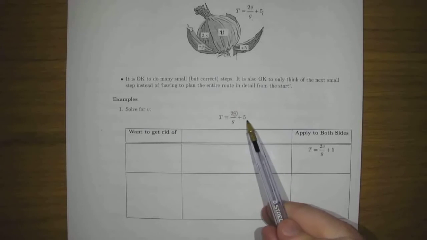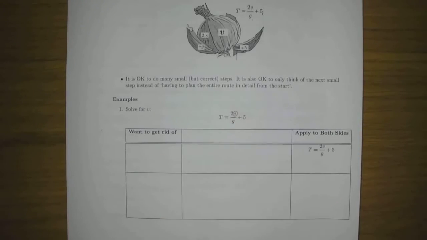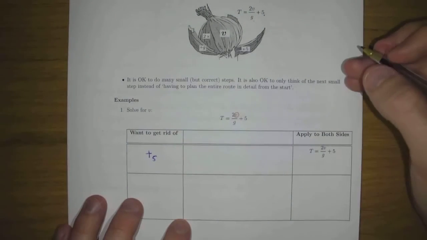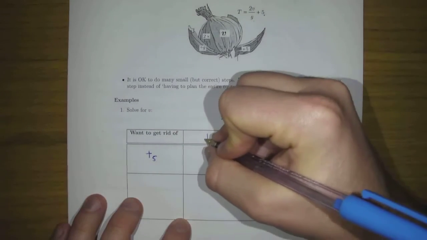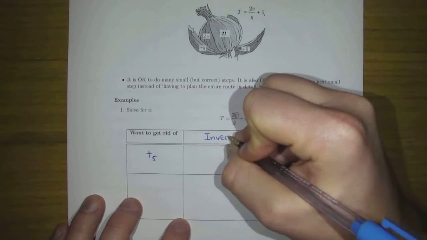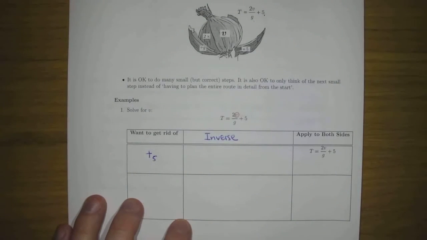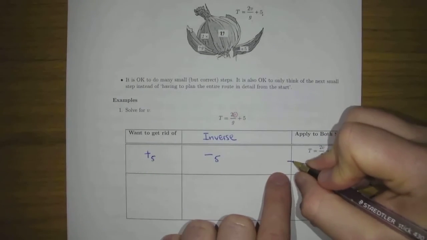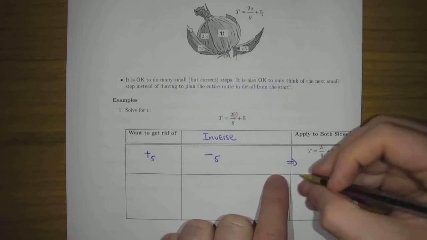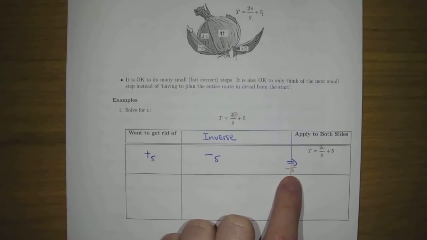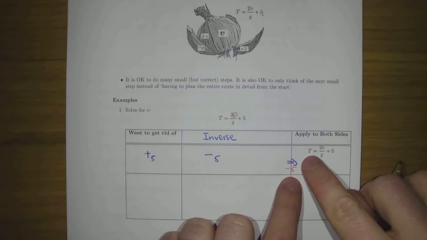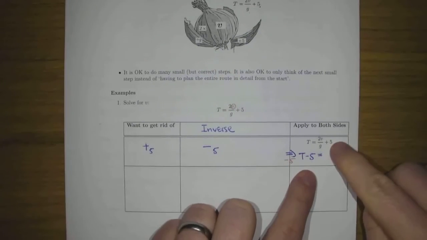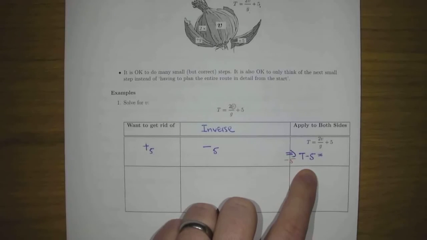If you're working from the outside, it's the plus 5. So the function that's applied on the right there is the plus 5 function. And so what we want to do is apply the inverse of plus 5, which is minus 5. And we should apply that to both sides of the equation. So if we apply the minus 5 function to both sides, t minus 5 is t minus 5, and we know that it is the inverse of plus 5, so if we apply it to the right hand side, it'll get rid of it.